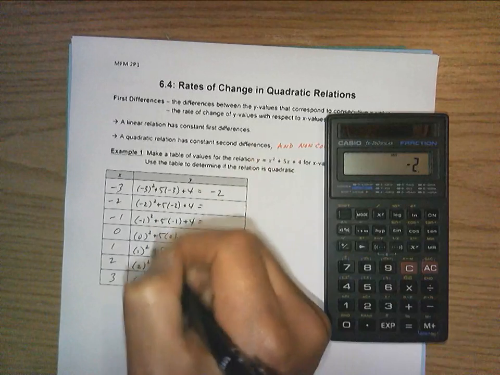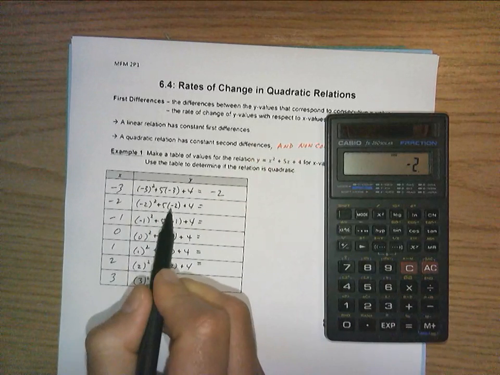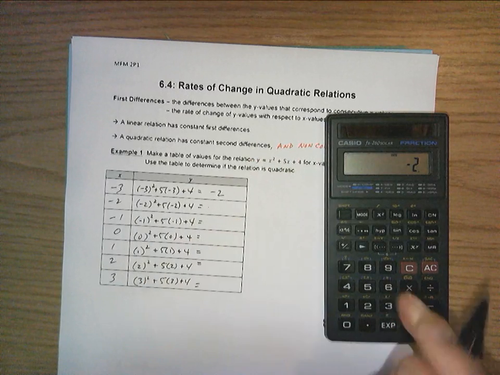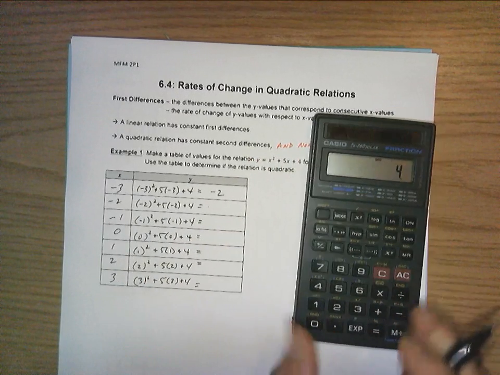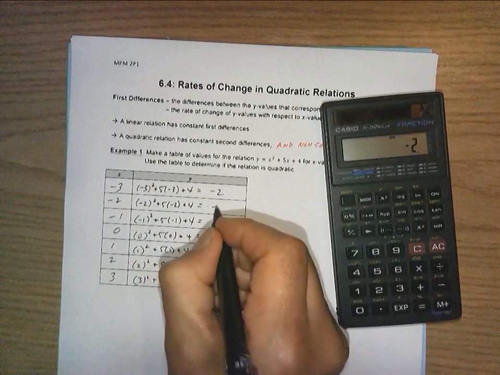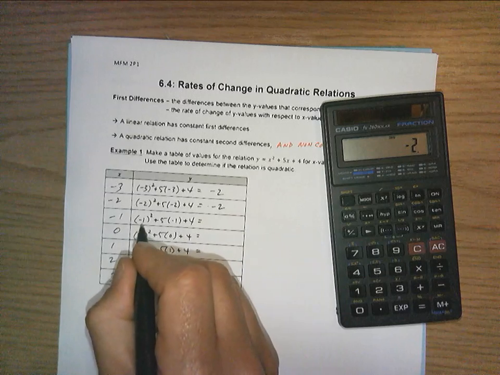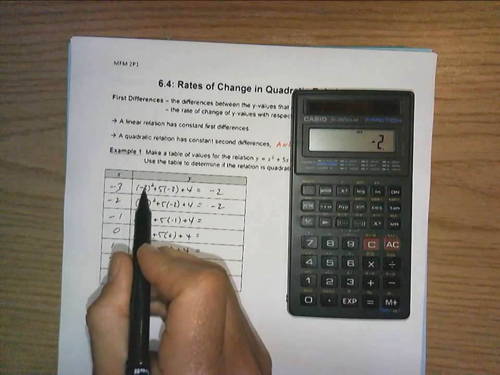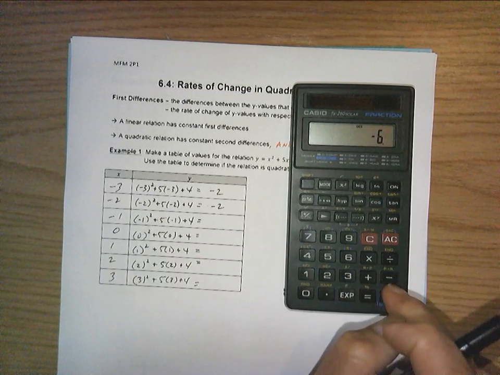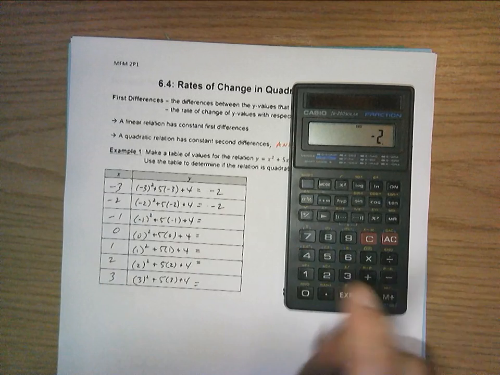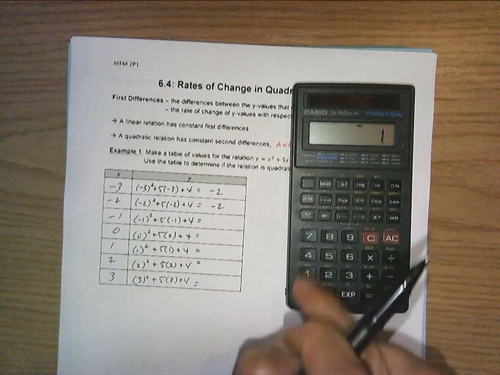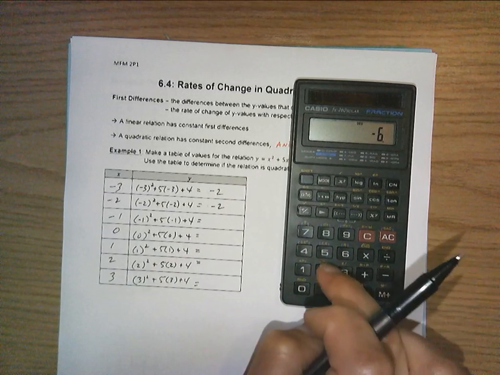Make sure you can do this yourself. 4 minus 10 plus 4. Wait a second, something's wrong. Let me do this again. This is 9, subtract 15, plus 4. Okay. This is 4, subtract 10, plus 4.